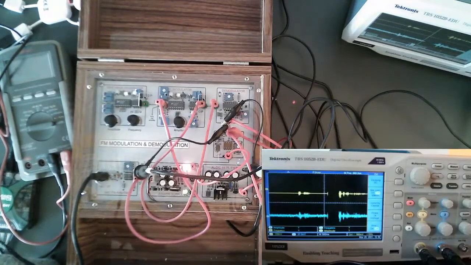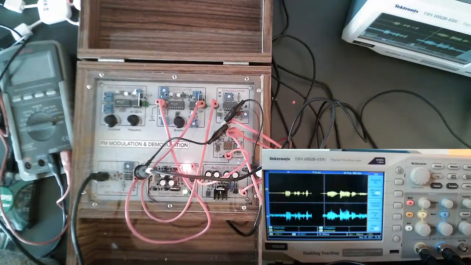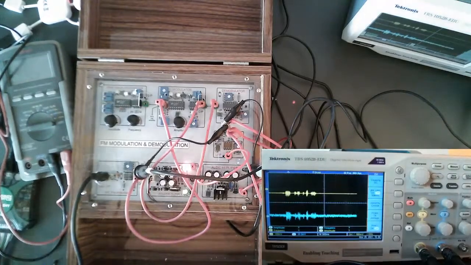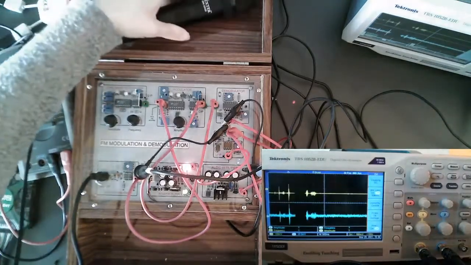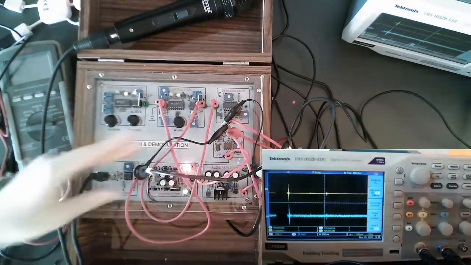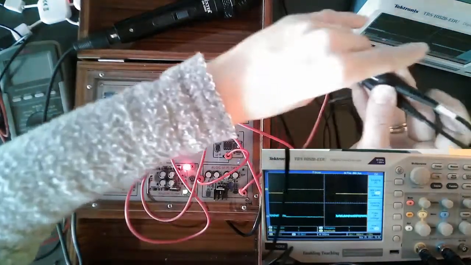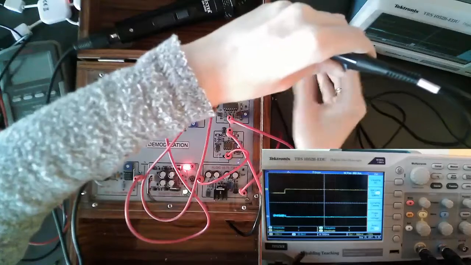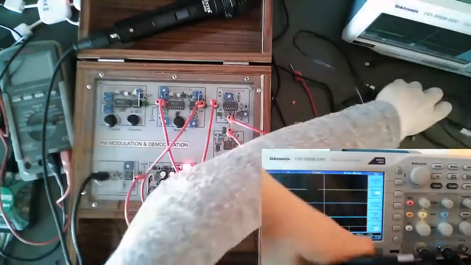Okay, so now we're going to go to the second part. So we're going to disconnect it. We don't need the oscilloscope.